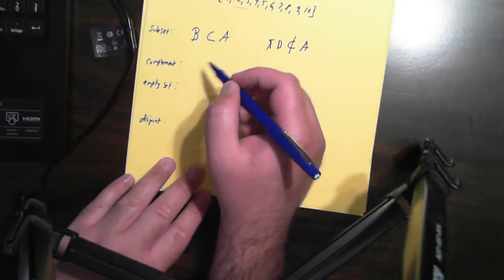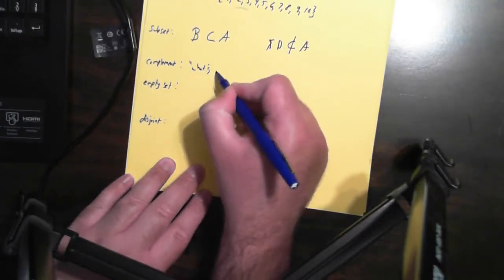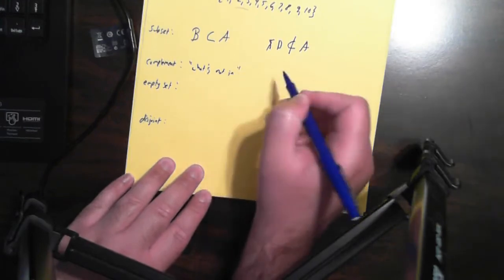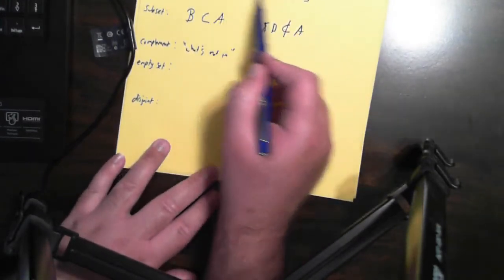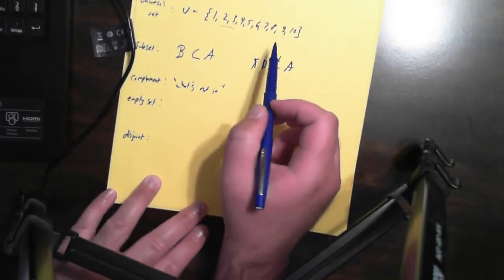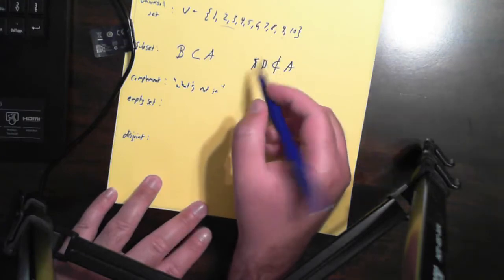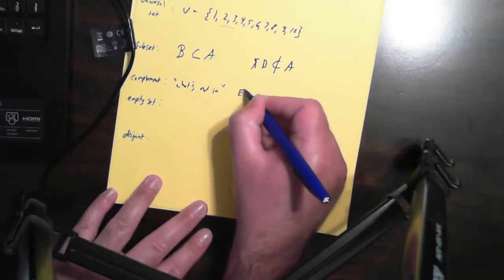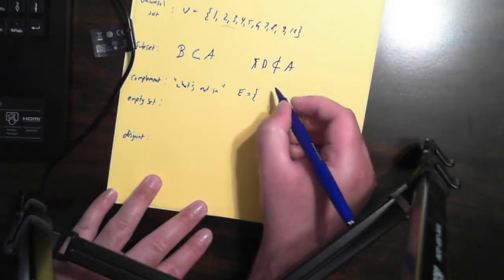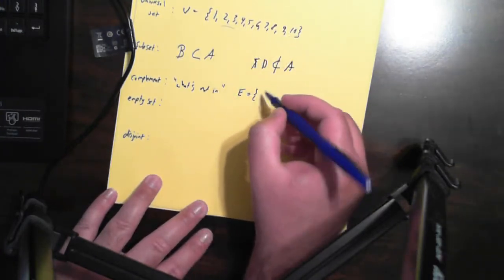Complement. So a complement essentially means what's not in. Okay? So let's say I'm considering this universal set right here. And I'm going to take set E to represent my even numbers in this world where only these numbers exist.